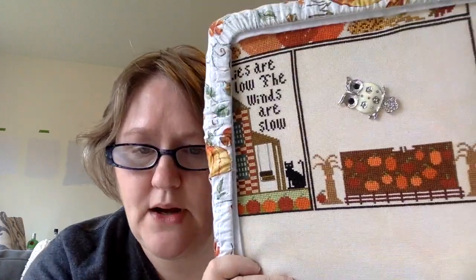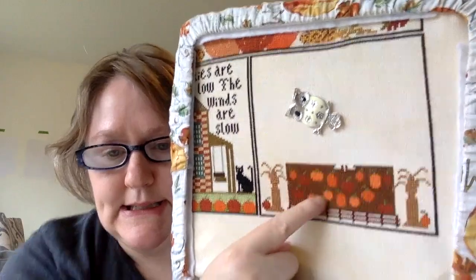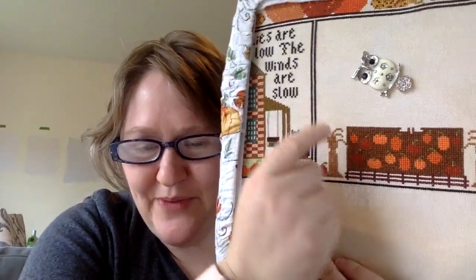So I'm stitching this on a 32 count vanilla latte by Be Stitch Me. Same thing I'm stitching all of my Hawk Run Hollows on. So this is where I'm at. Yes, that is a lot of stitching, and I know the barn will be a lot of stitching as well.